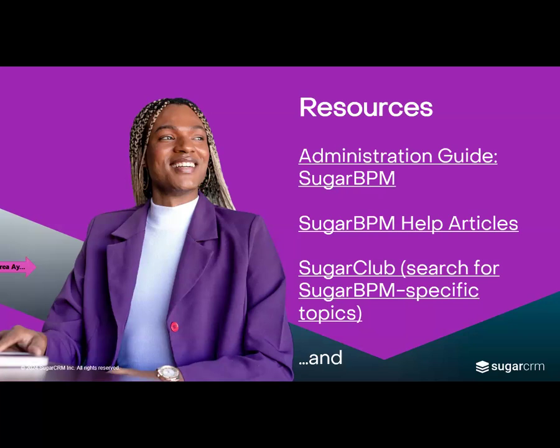Hopefully that makes sense. I'm going to add these links into chat for everybody. Just open them and bookmark them. You may need them later. They're in the admin guide and in the application guide too. The admin guide goes through creating SugarBPM. If you're good at reading text and then testing it or applying it yourself, that may be the way to learn.